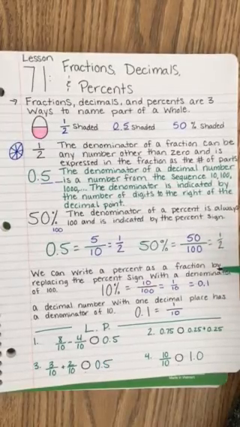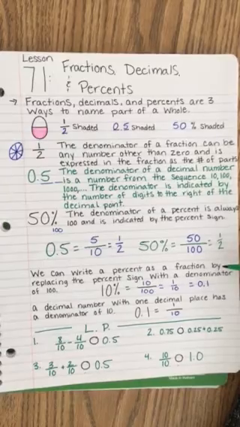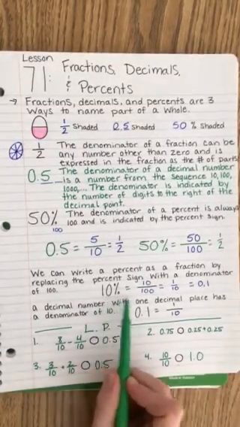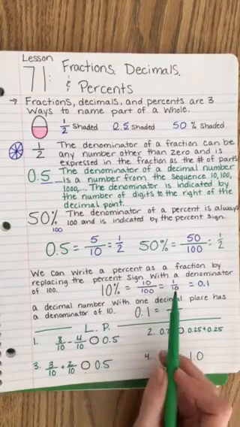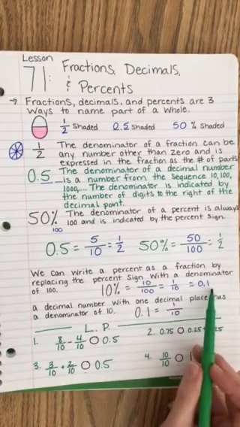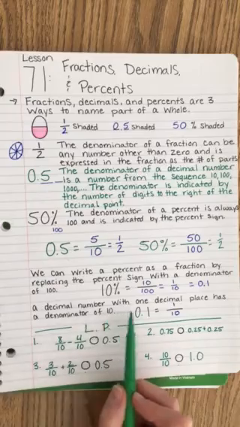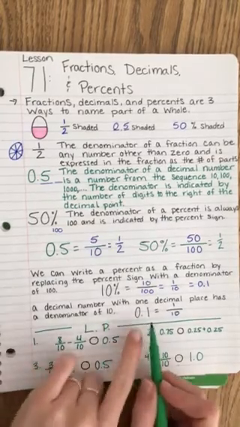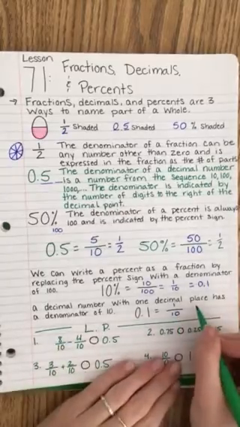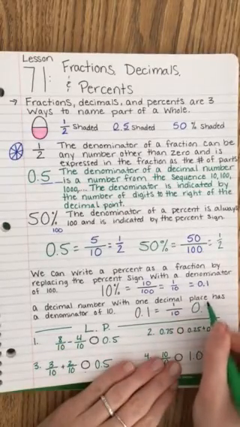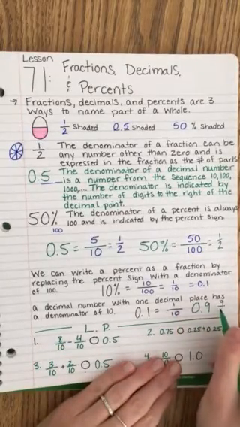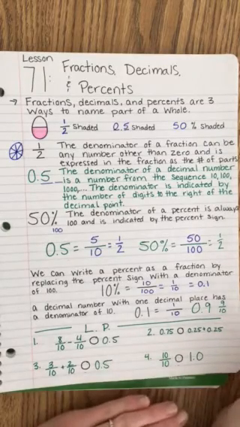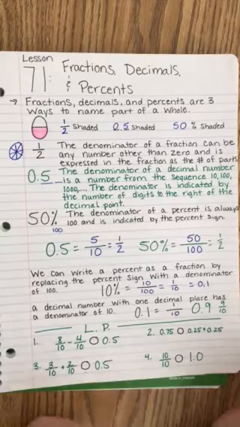We can write a percent as a fraction by replacing the percent sign with a denominator of 100. So 10% equals 10 over 100 equals 1/10. A decimal number with 1 decimal place has a denominator of 10. So if it's 0.1, that's 1/10. Or if it's 0.9, that's 9/10. And so on and so forth. If it's 0.8, it's 8/10. If it's 0.7, it's 7/10.